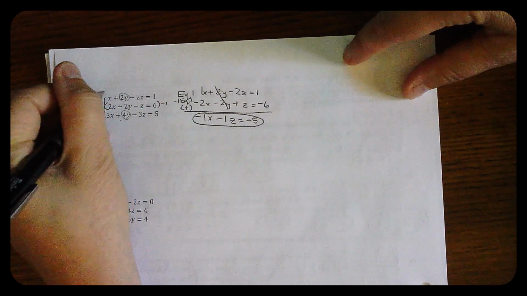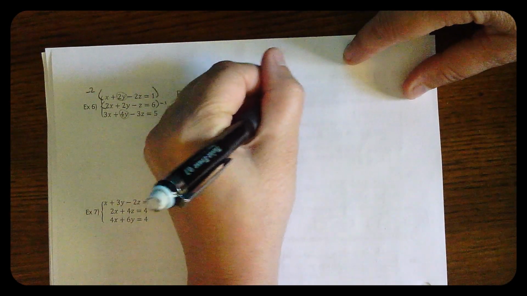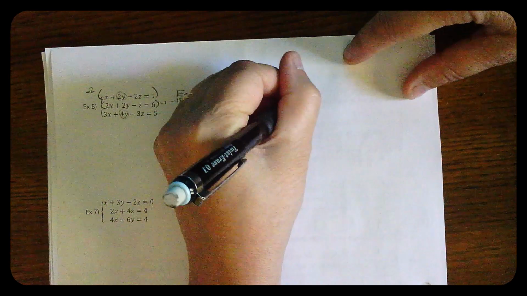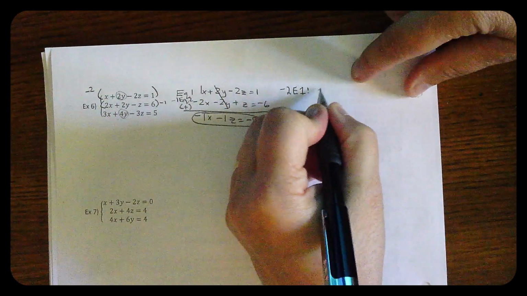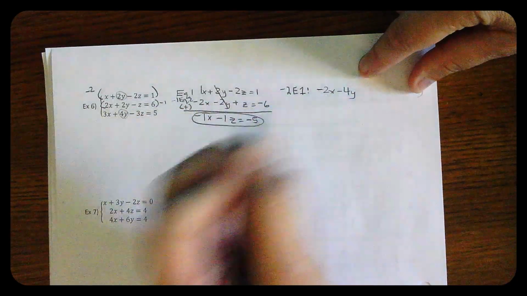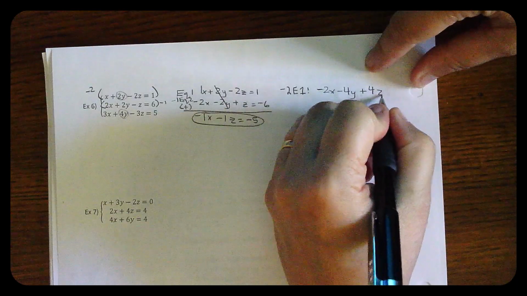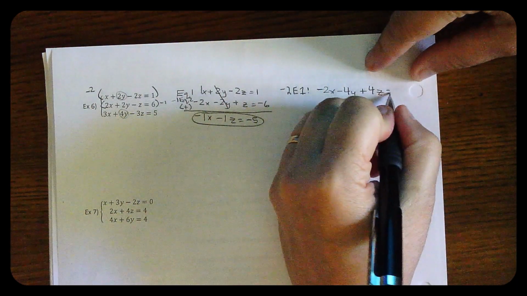But if I use 1 and 3, and I want to get rid of the y's, just look at 1 and 3. I need to multiply 1 by negative 2. So I'm going to multiply equation 1 by negative 2. And that's going to give me negative 2x minus 4y plus 4z equals negative 2.